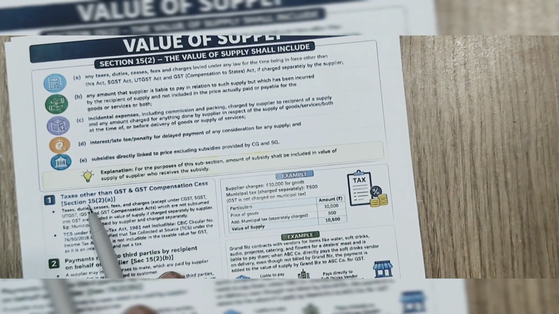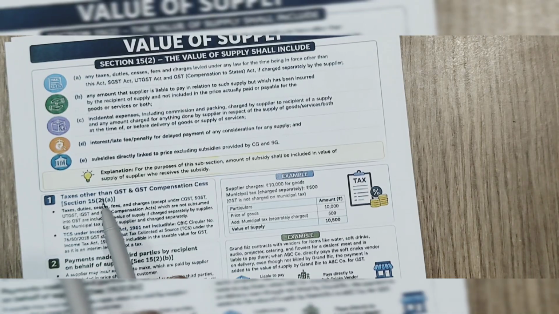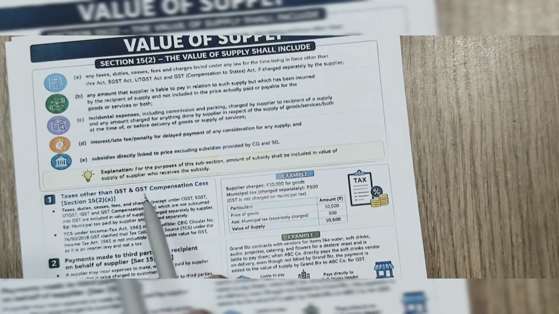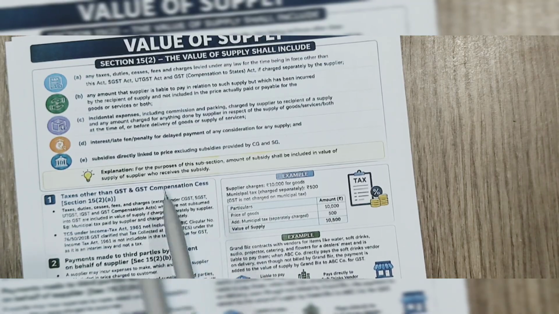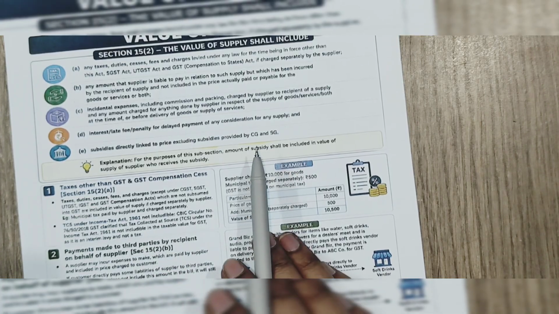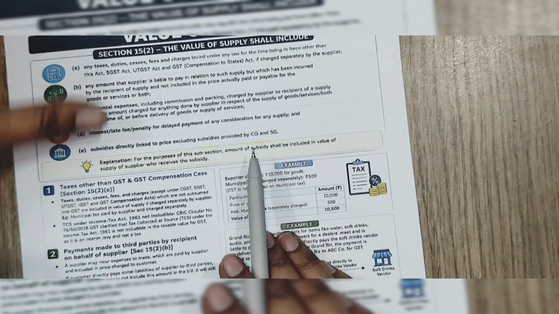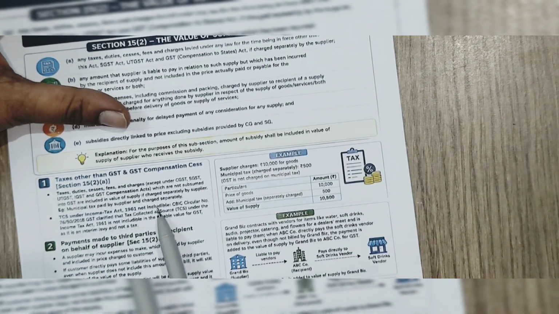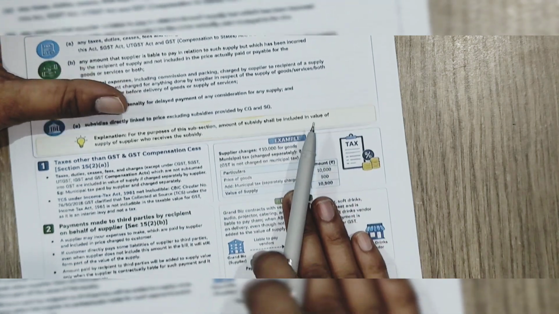Now, what does the first circular say? The first is taxes other than CGST, SGST and GST compensation cess. TCS under income tax, whatever you have paid, is not included. Just now I gave an example of the car dealer, right? TCS is not in the nature of tax, so that is not included.